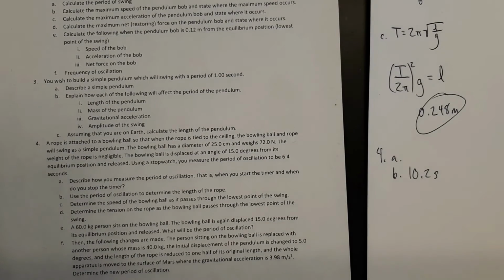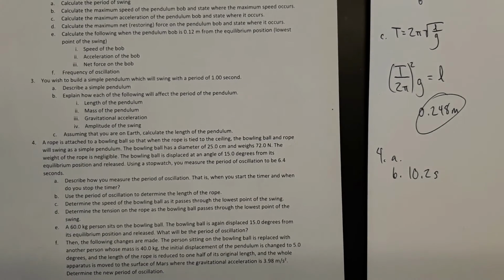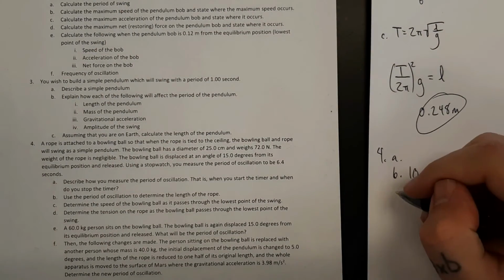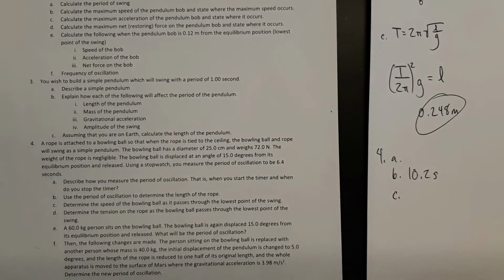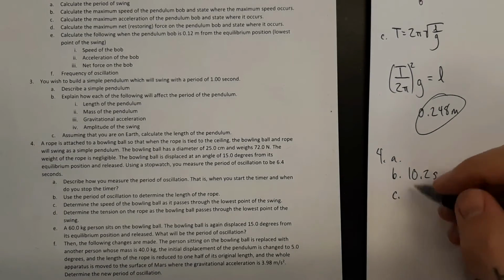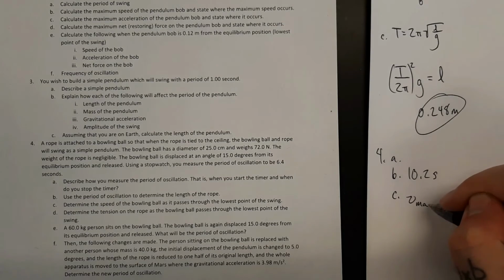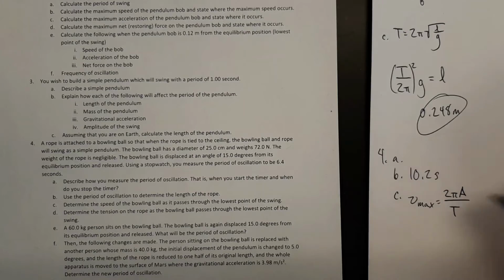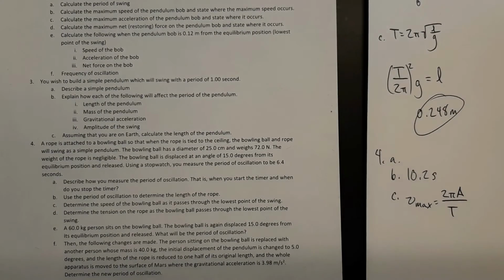Now we're looking for the speed of the bowling ball as it passes through the lowest point of the swing. All right, so at its lowest point, that's where it's going to be going the fastest. So effectively what we're finding here is the max speed of this thing. Okay, so max speed whenever something's in simple harmonic motion, remember, is 2 pi times our amplitude over T. Right, we've got T, we've got pi.